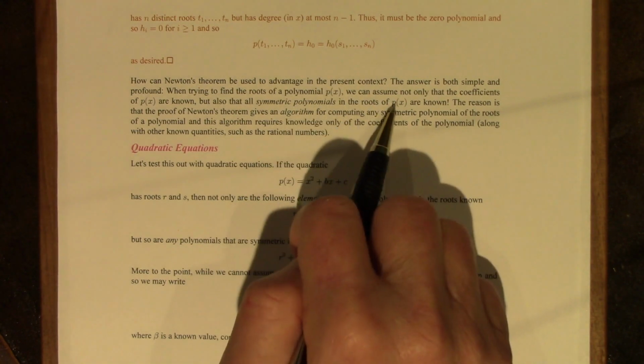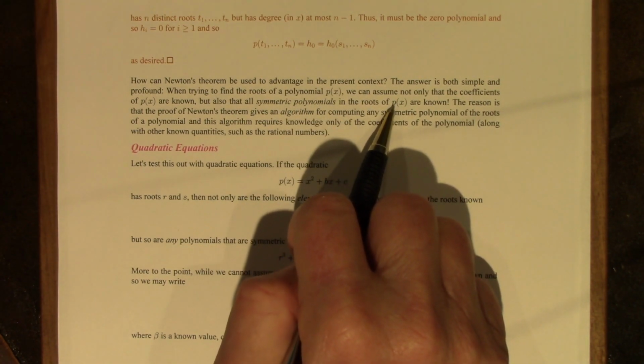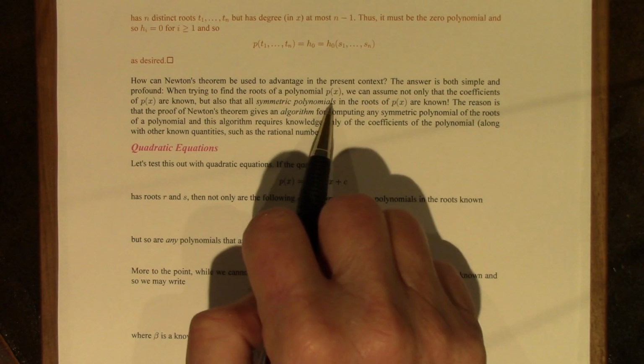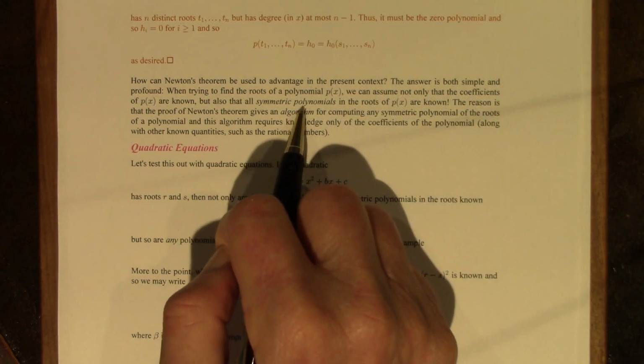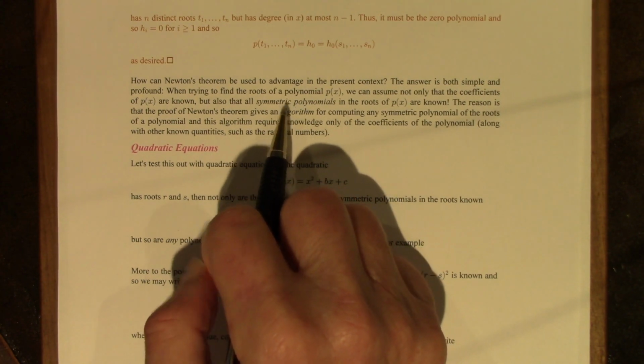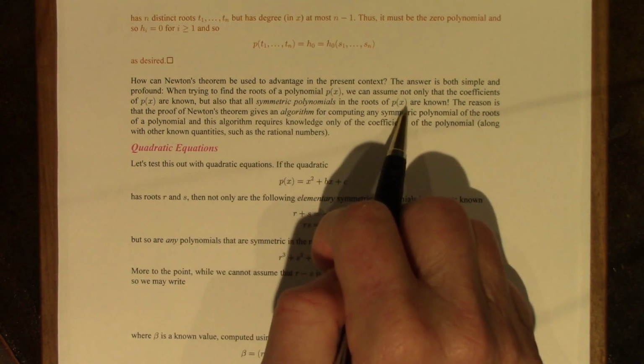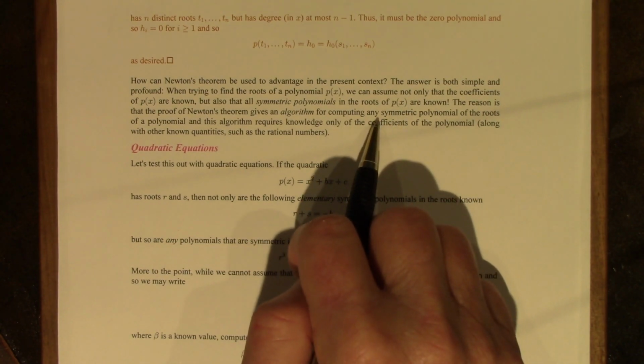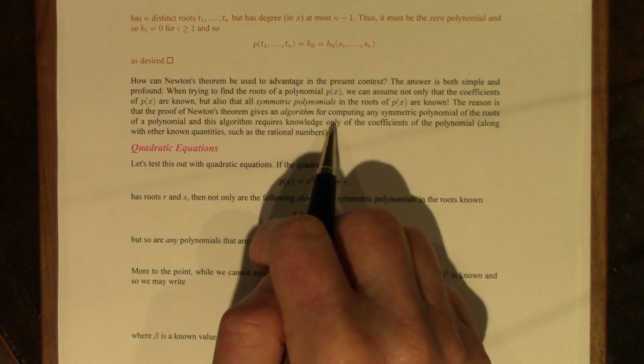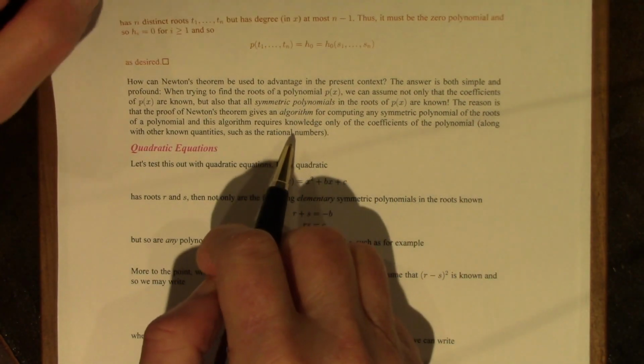So you hand me a symmetric polynomial in the roots, I can grind through Newton's proof here and hand you the polynomial in the elementary symmetric polynomials of those roots, in other words, the coefficients of p of x. Okay. So we trade in something that has the roots in it, a symmetric polynomial in the roots, for a polynomial that has only the coefficients in it, and the coefficients are known. And the key here is that the proof we just went through is an algorithm, so we can actually construct the polynomial of the coefficients. Let's try it out.